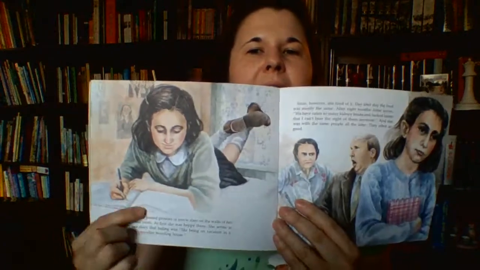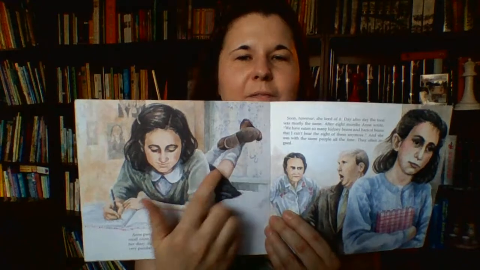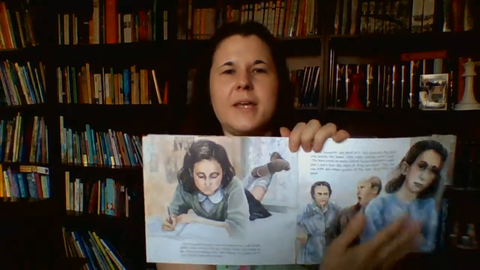Let's see. It shows a picture of her sitting on her bed writing in her diary. She's got pictures posted up on her wall. She's got her little feet crossed. She's like a schoolgirl, right? She's a schoolgirl writing her diary. If you just look at this, there's absolutely nothing out of the ordinary about this girl writing in her diary and in her room with her pictures up.